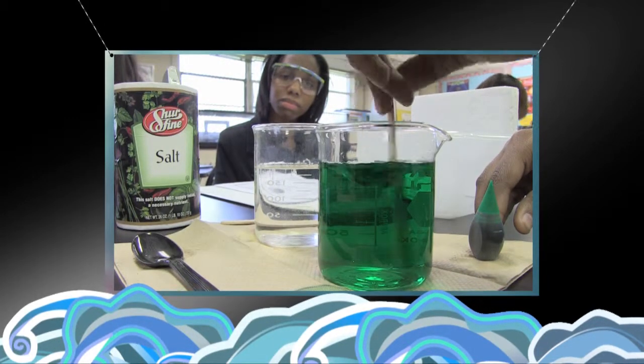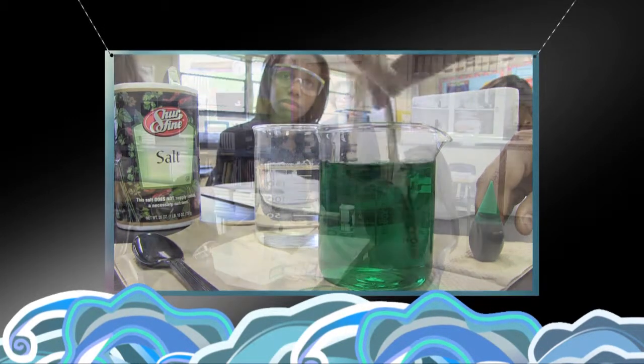Very cool. Good job. While one of you is adding the food coloring, the other partner or teammate may make a saturated solution of salt by adding spoonfuls at a time to the water until the water is turbid or cloudy.